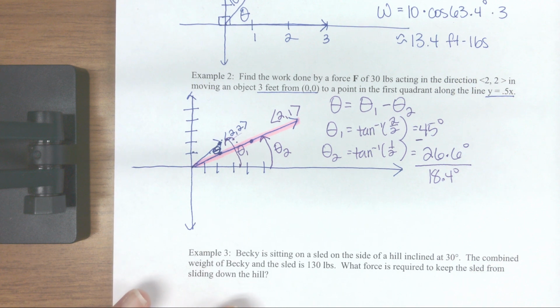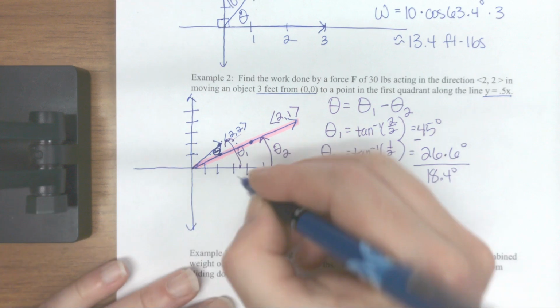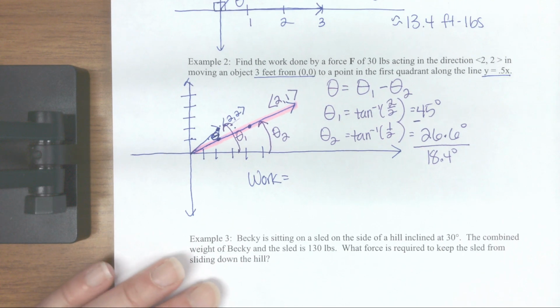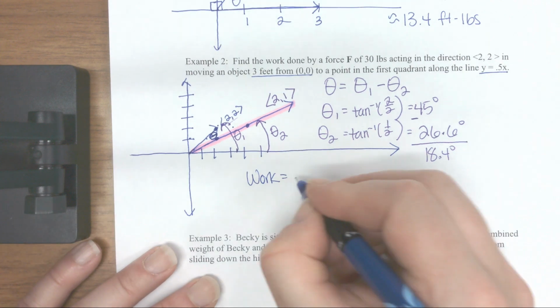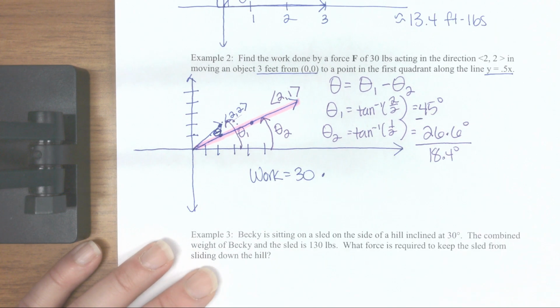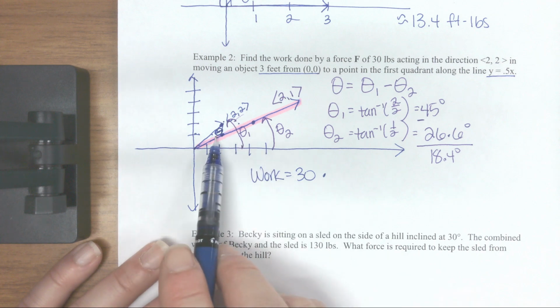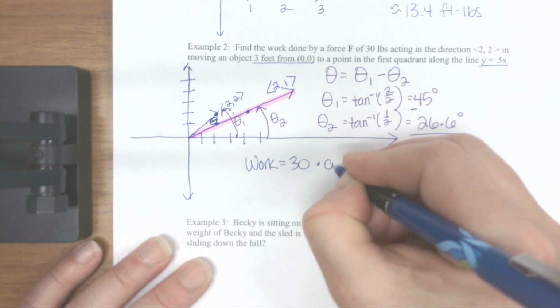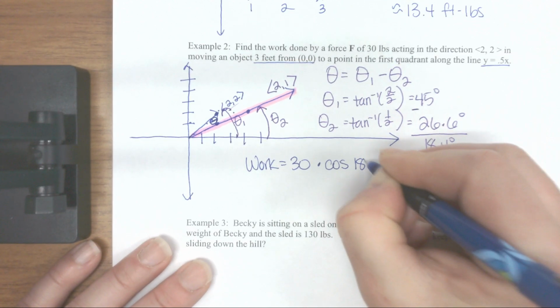All right, so now we have the 3 things we need to find the work done. So the work equals the force. The force required to move the object was 30 pounds. The angle between the object moving and the direction vector is 18.4, so we're going to take cosine of 18.4.